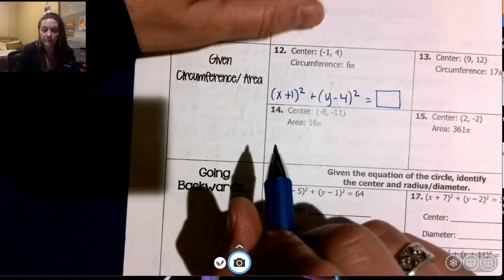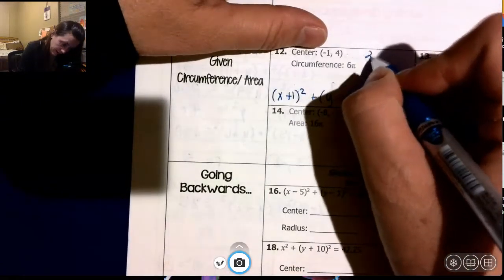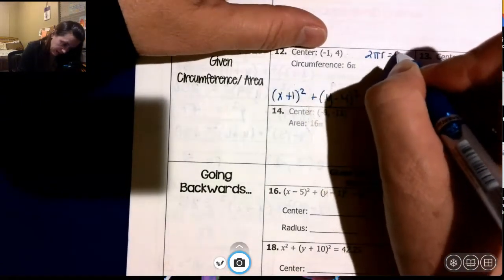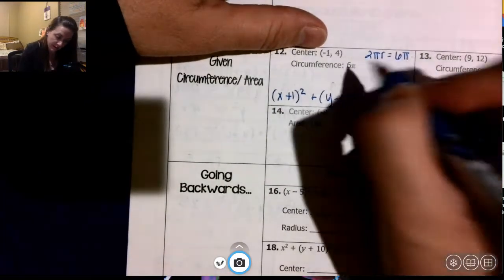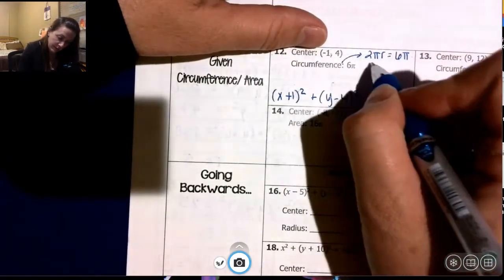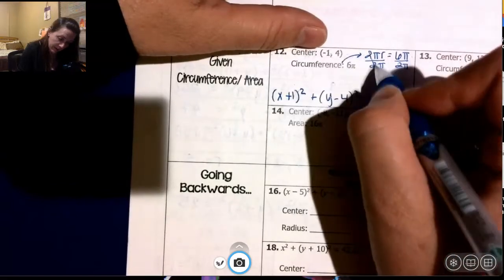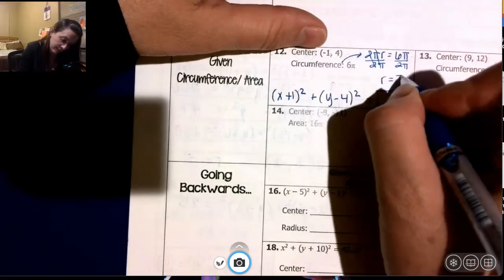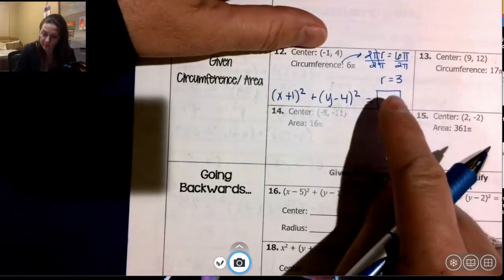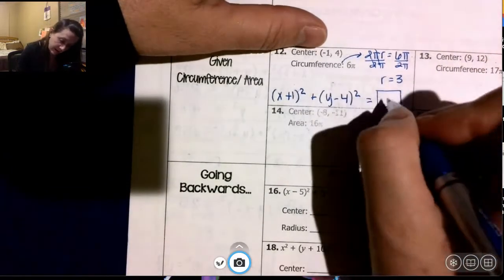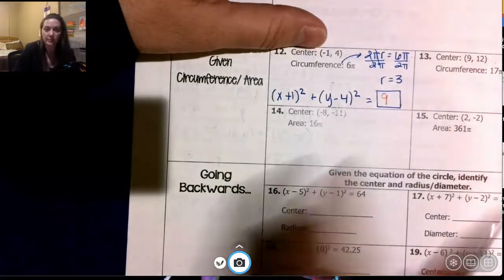I need this right here. So if I know my circumference, 2 pi r is equal to 6 pi. Divide both sides by 2 pi. I end up with my radius is equal to 3. Now remember, you don't put your radius in here, you put your radius squared. So 3 squared is actually going to be 9. And now I'm able to write that complete equation.